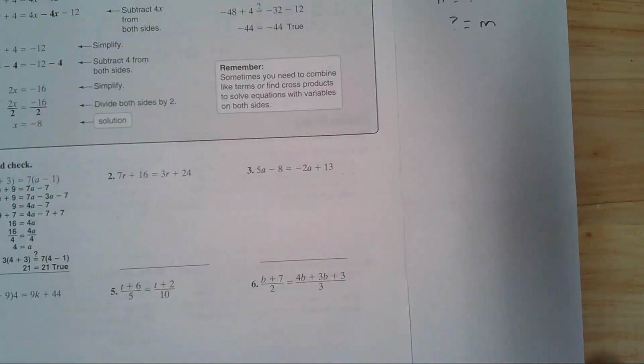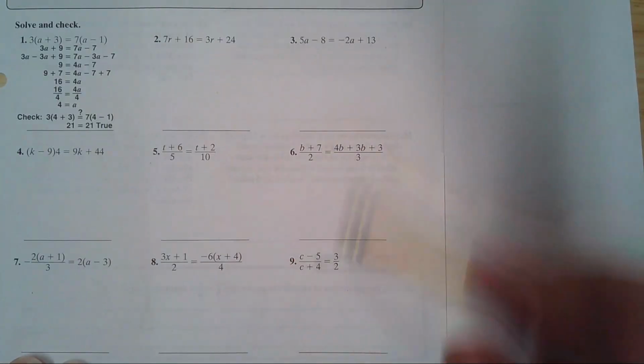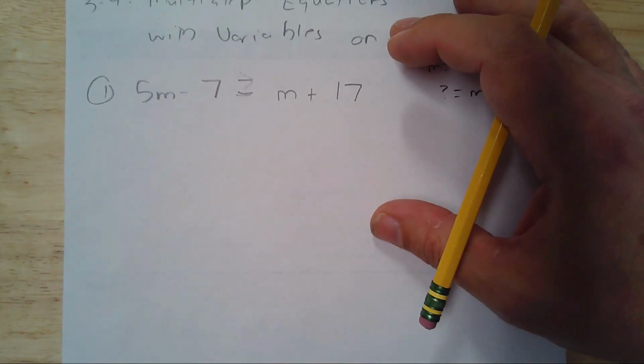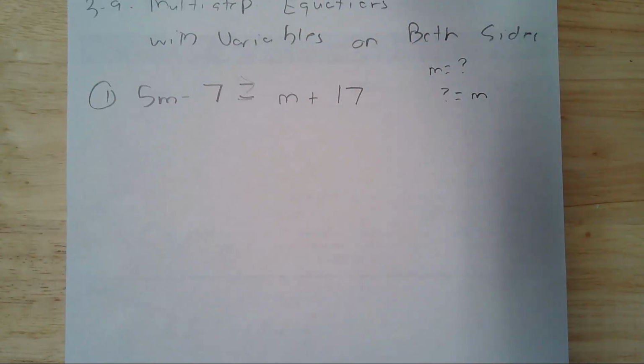But all of these equations, you can see 2, 3, and 4 look somewhat like this here, but then 5 through 9, they start looking a little more complicated. The 5 through 9 ones, after a step or two, will look something similar to this. Okay? But when we have a variable on both sides, and we get to this level where we don't have to distribute, there's no other simplifying work to do, we can start trying to solve it.